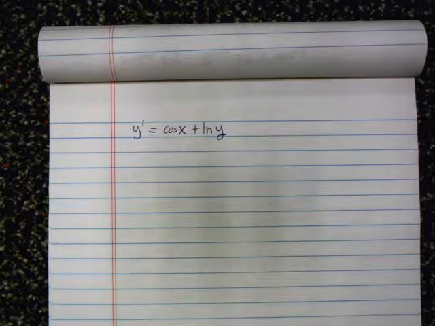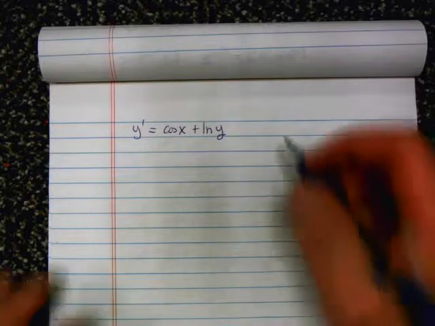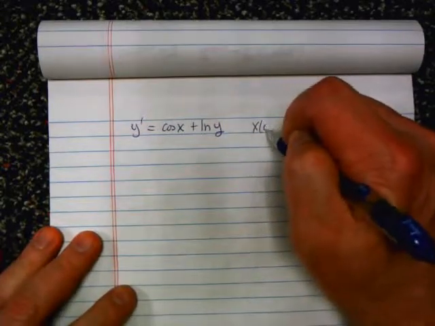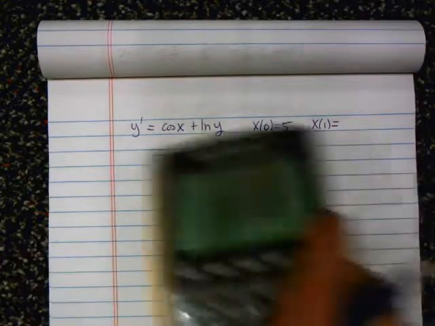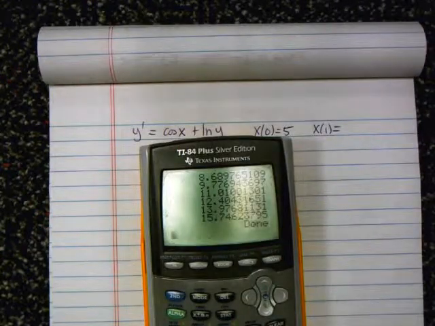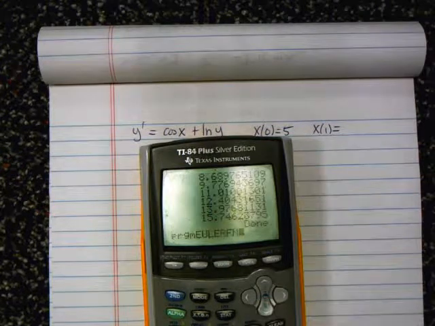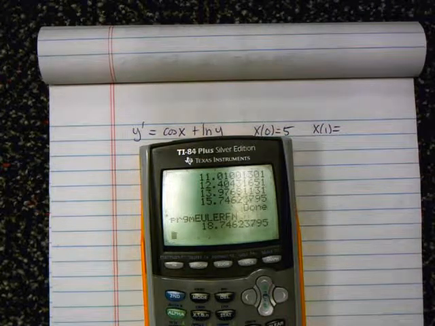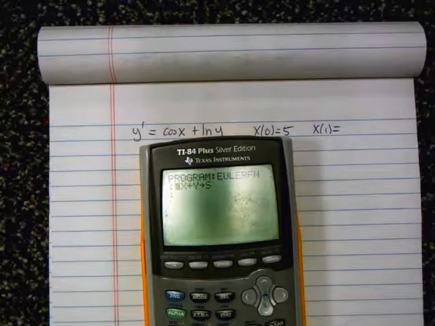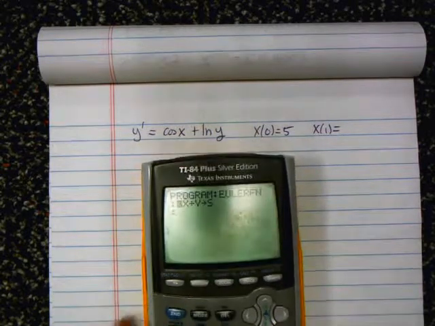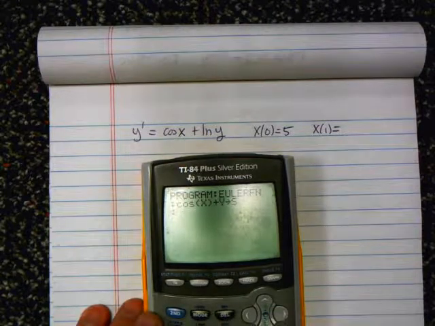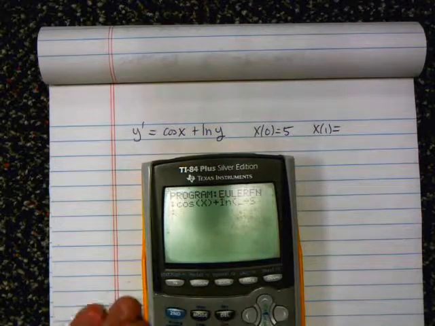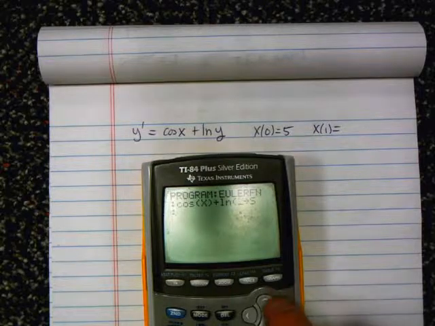So the best you could do there is to approximate an answer. If I gave you x at 0 is 5, and I wanted to find x at 1, this could do it. I've got to go change my function. My function is now cosine x plus ln of y.